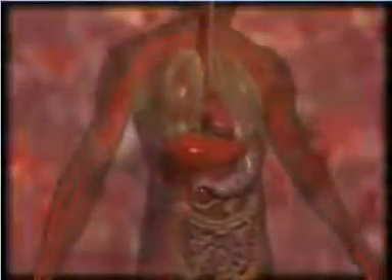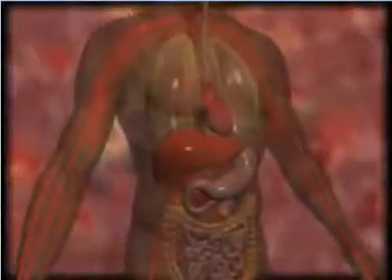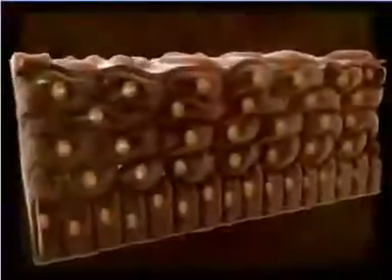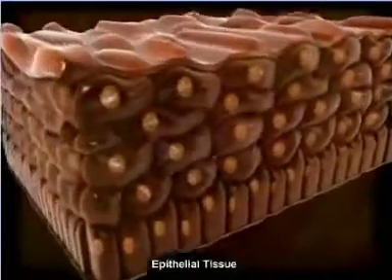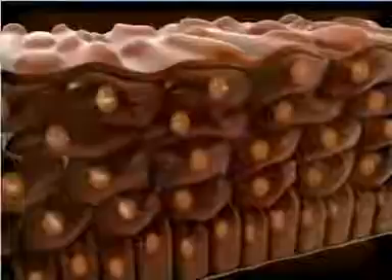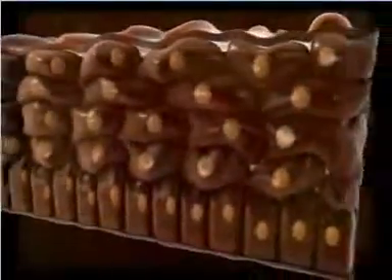The protection of these internal organs is considered an essential task, which is performed by skin, the outermost covering of our body. The skin acts as a barrier and protects the body organs from injury and invasions due to the presence of epithelial tissue. In fact, the epithelial tissue constitutes the outermost lining of all the body organs.